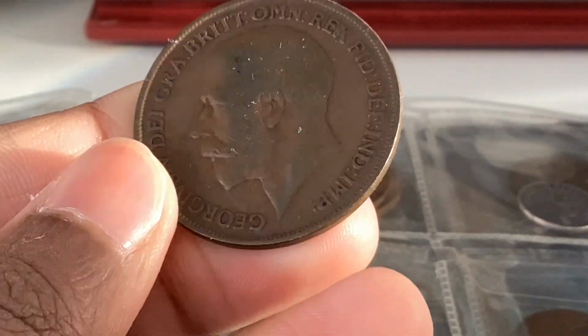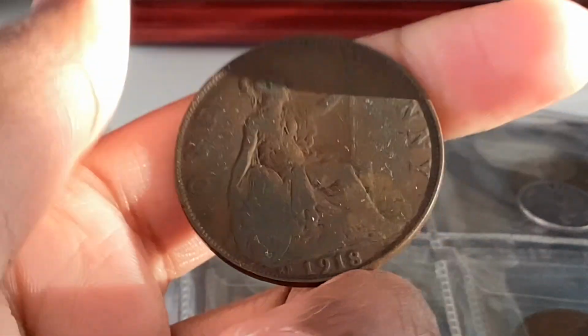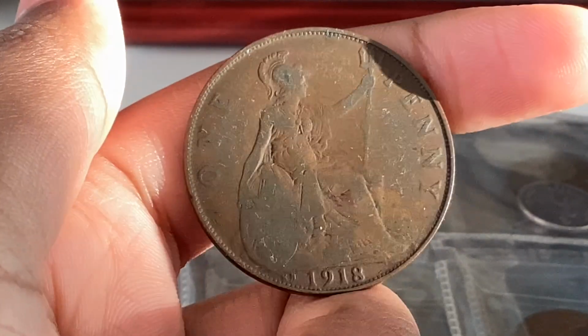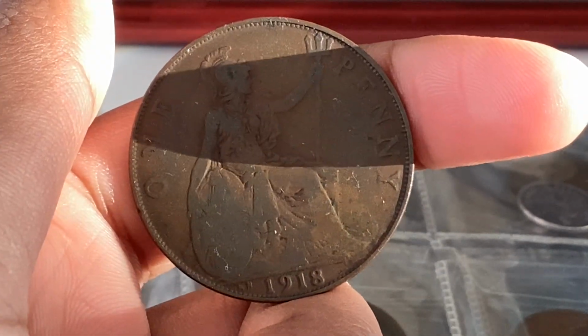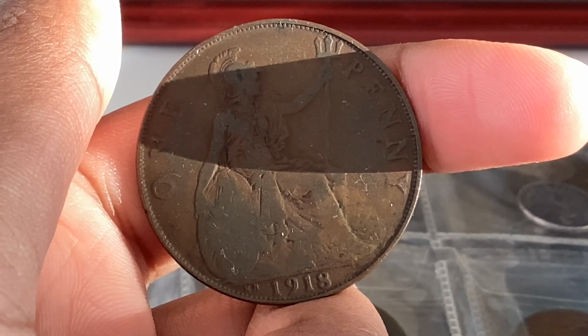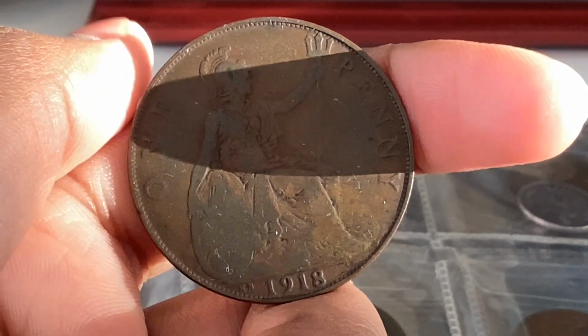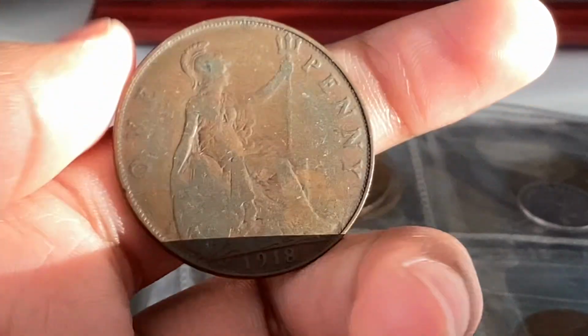It's not in the best condition, sadly. This one suffered from PVC damage, unfortunately. But this one's a KN 1918, so you could get the 1918 London Strike, the 1918 Ralph Heaton & Sons Strike, and then the 1918 Kings Norton Mint Strike. So this one is a Kings Norton.